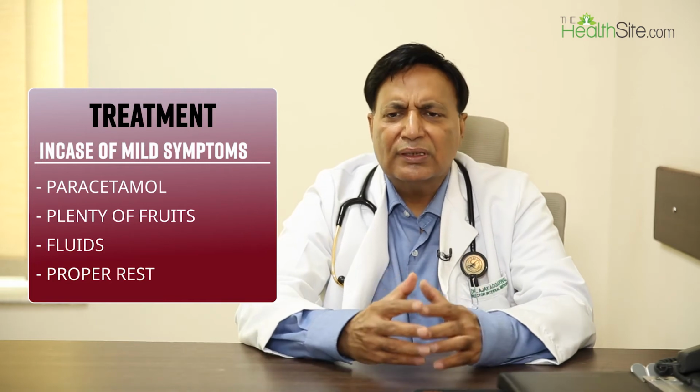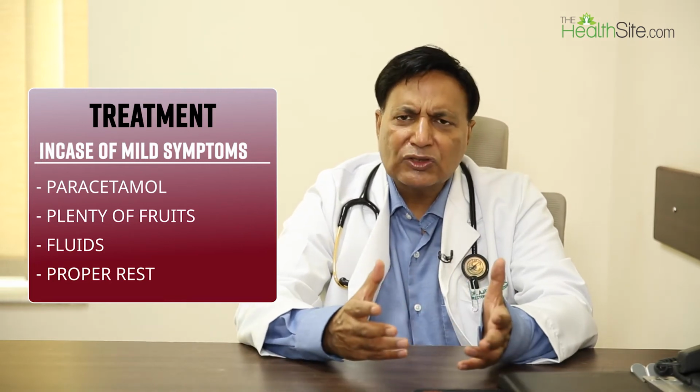Treatment process is mainly symptomatic. If you have got mild dengue fever in the form of only fever, throat congestion, body ache, paracetamol, plenty of fluids and rest. But in case the patient is presenting with dehydration, recurrent vomiting, breathlessness, swelling of the limb, then of course he is required to be hospitalized. And once hospitalized, then it is seen whether he is having dengue hemorrhagic fever only, he is going through a dengue shock syndrome, and that treatment is modified accordingly.